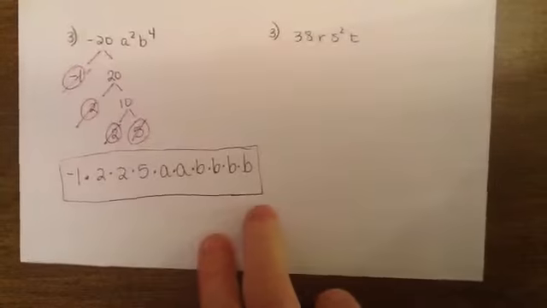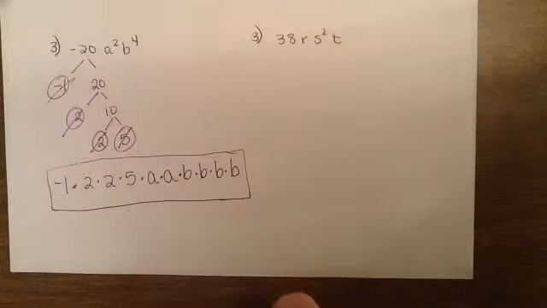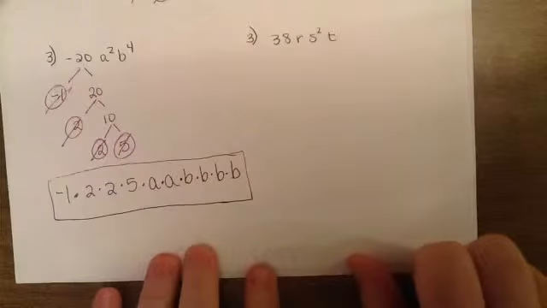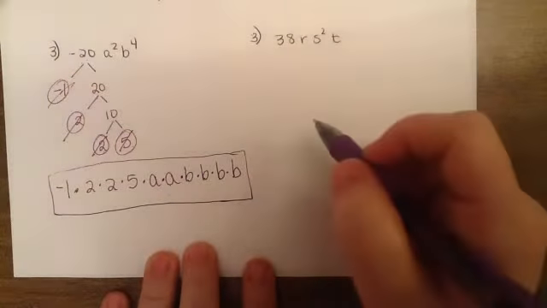Try this next one on your own. Let's see how you did. How did you break up 38?